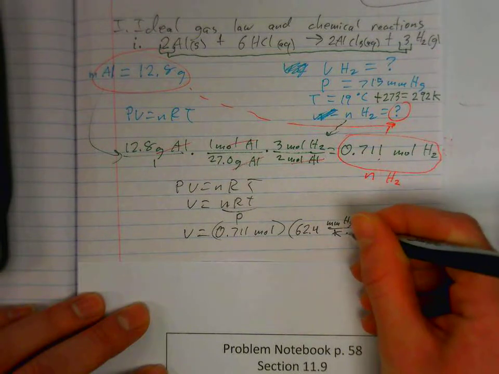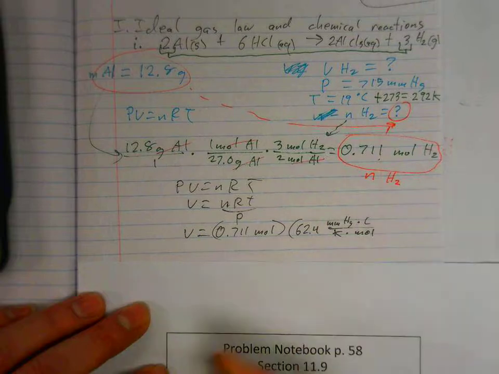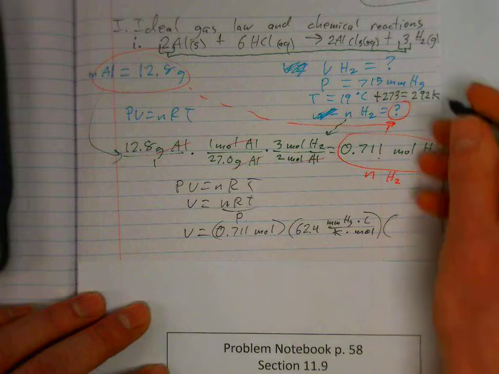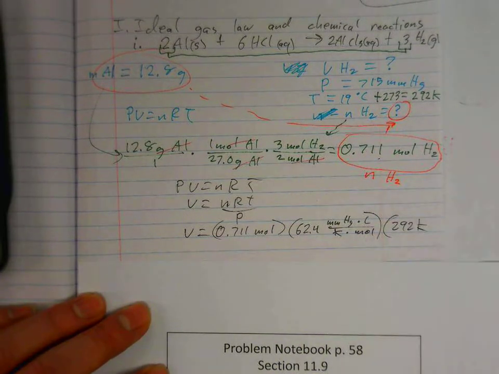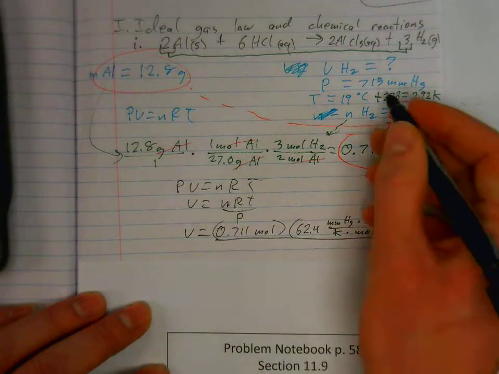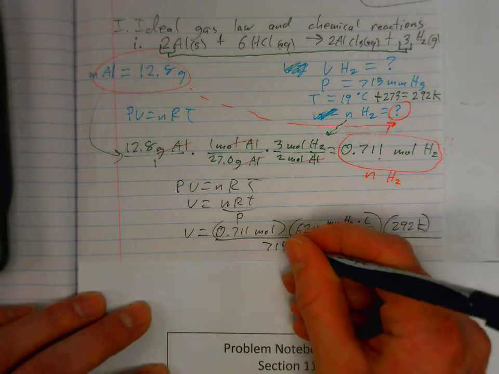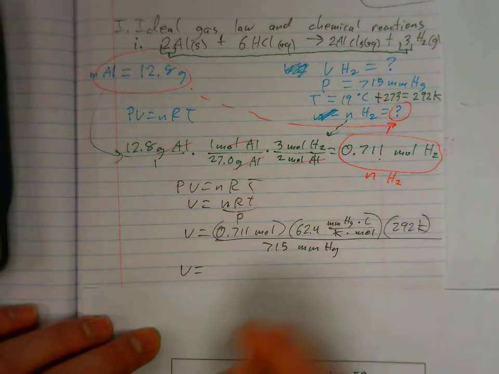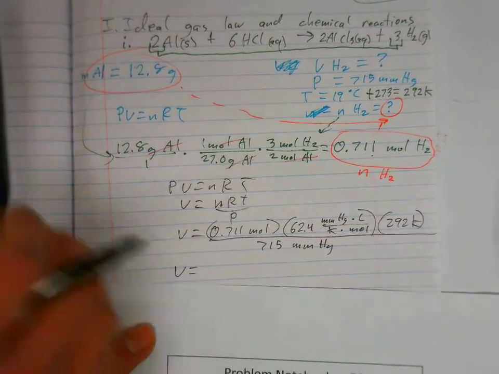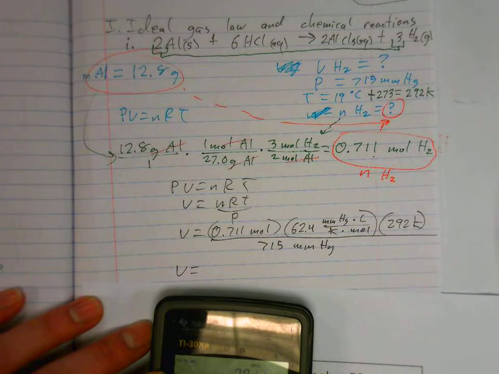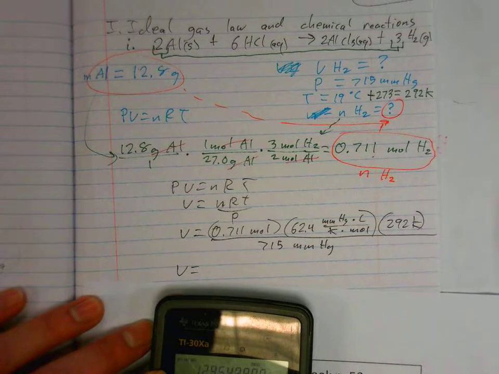Since our pressure is already in millimeters of mercury, that's the most convenient value of R to use. The temperature is 292 Kelvin, and the pressure, 715 millimeters of mercury. All right, so we just calculate. Gives us 18.1.